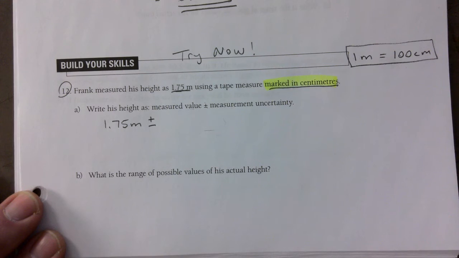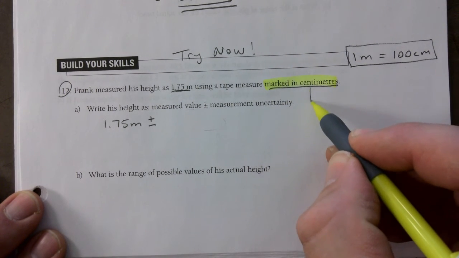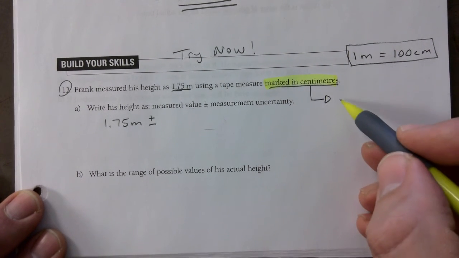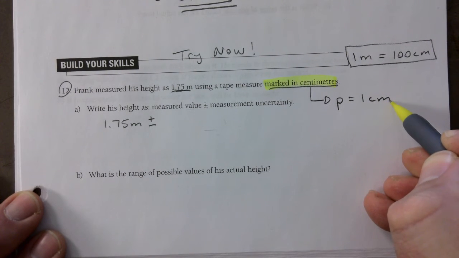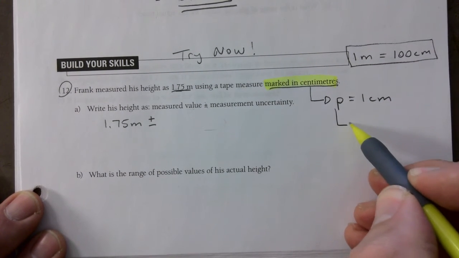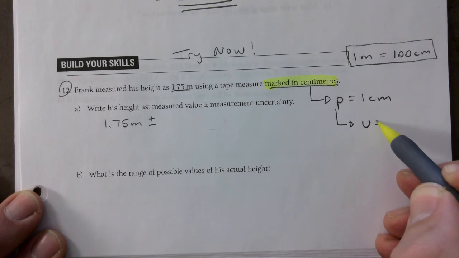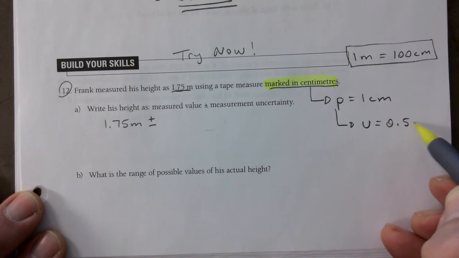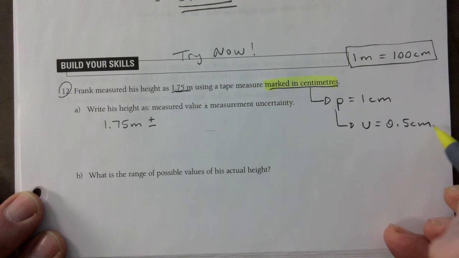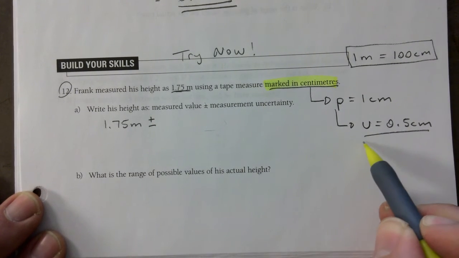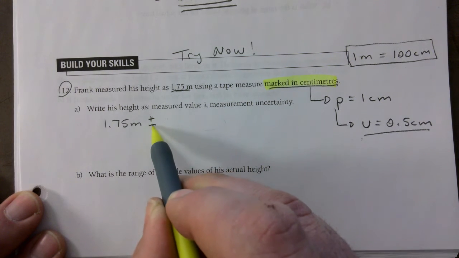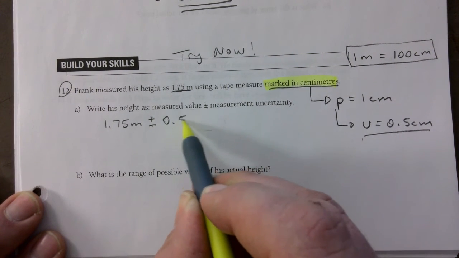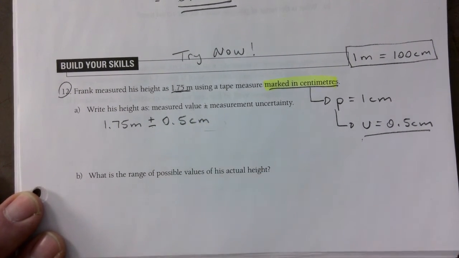We don't know what the uncertainty is, but we can tell from this statement that our precision is 1 centimeter, which in turn tells me that my uncertainty is going to be 0.5 centimeters, correct? So it's plus or minus 0.5 centimeters.